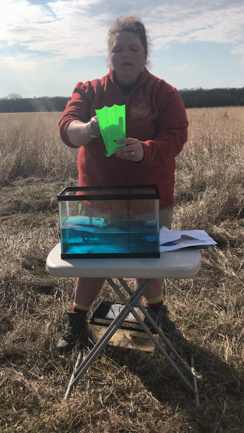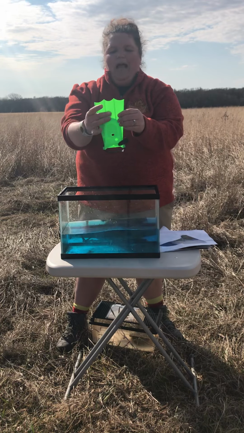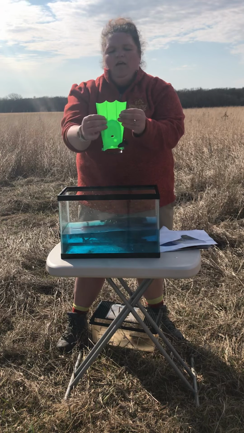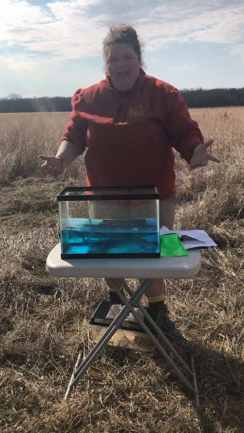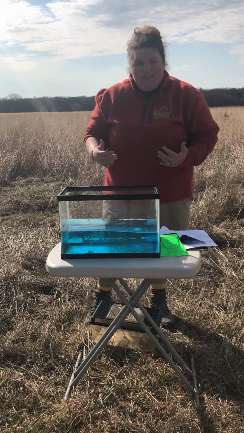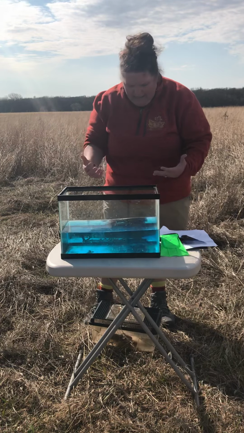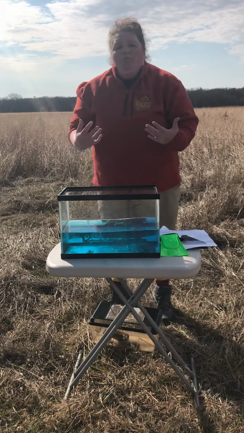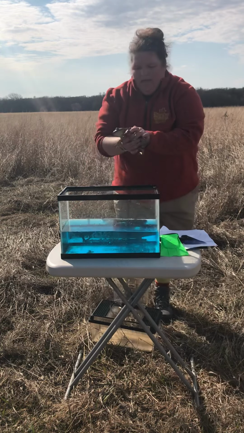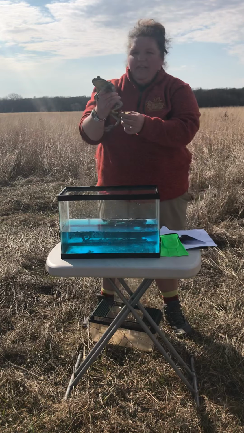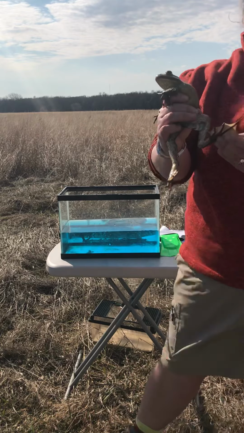So the flipper has, well, skin, but this is plastic, and it has plastic parts, so it's not separated like my hands. So another animal that has web feet is a frog. Now I have a frog here, and it is a bullfrog. It is alive, and I want to show you the web feet. Here's the web feet. You can really see the web feet.